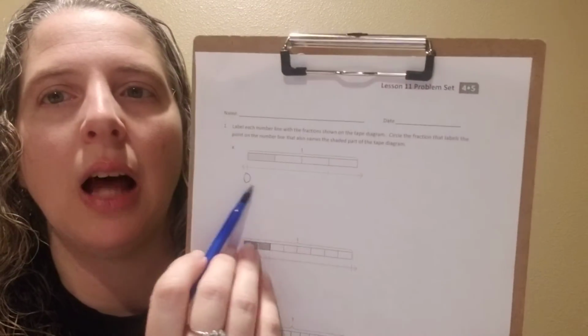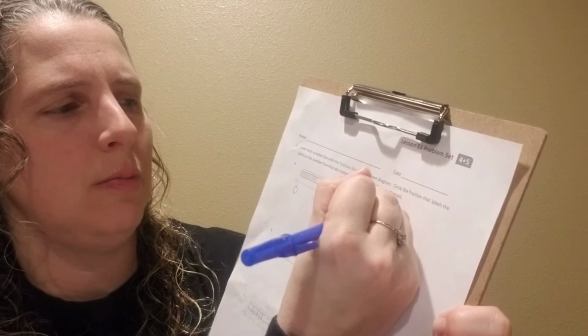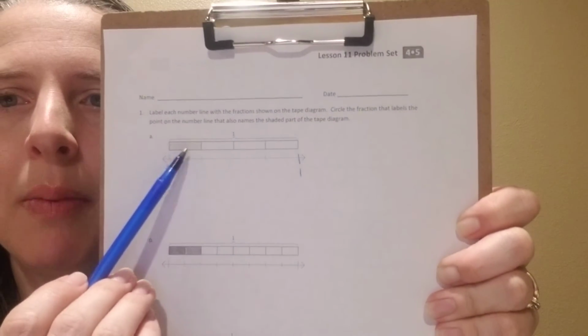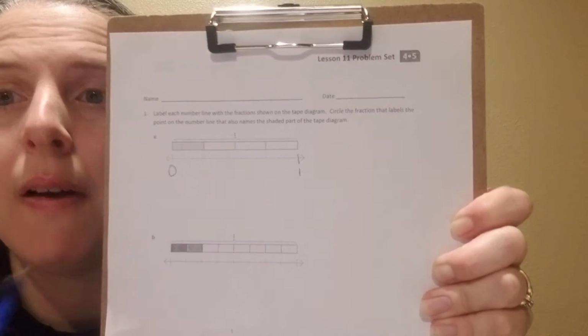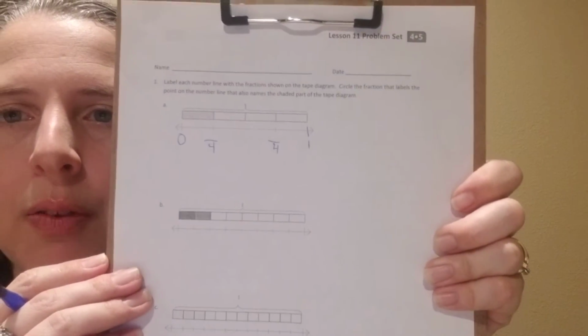Now, they don't give us a line marker for each one, and that's okay. But just to help yourself, put 1 in there and put 1. All right? Now, how many boxes are there? 4. Is that my numerator or denominator? It's the denominator, because that's how many boxes there are total. So I'm going to put 4 on my denominator, on both of them.